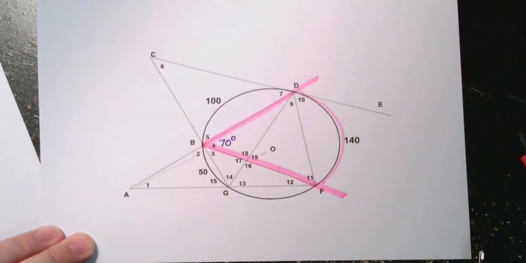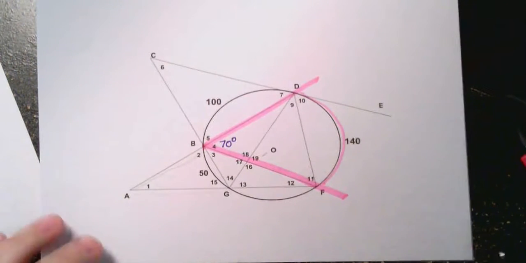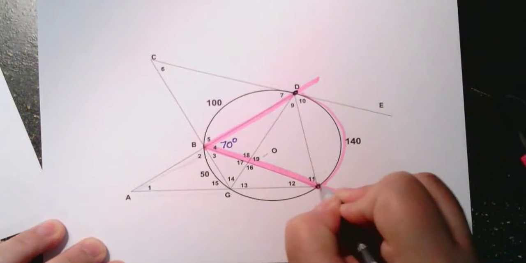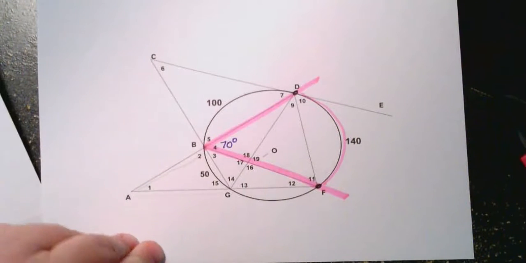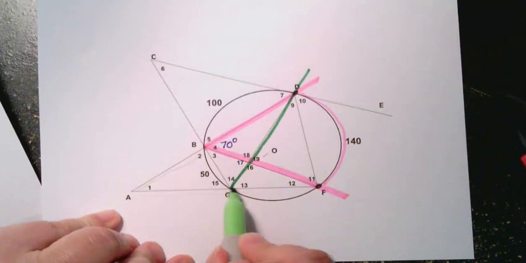Let's see if I have any other angles that also intercept 140. To intercept an arc means the two sides of the angle go through the endpoints of that arc. So we're talking about another angle where the two sides go through D and F. And it looks like there's another one right here. Whoa.